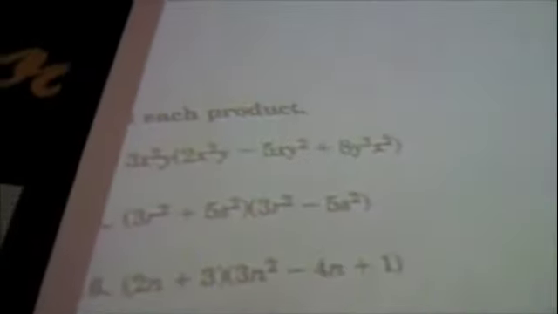Excellent. Now on the back page, finding each product and multiplying on these where you're squaring, again, I encourage you to use caution. I would write those out. And then either FOIL, or many of you just distribute through, which works on these problems.